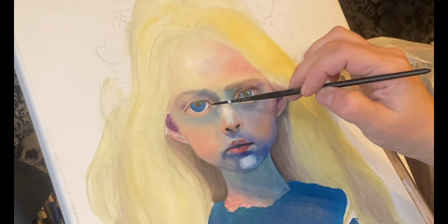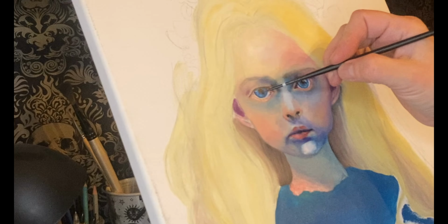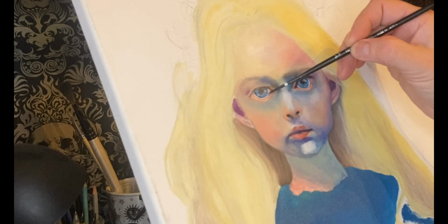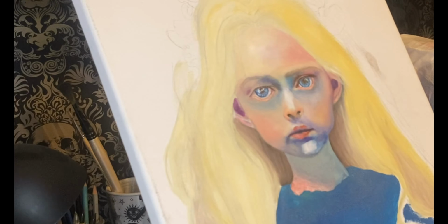So that's the reason why I painted this painting, and I am very, very happy with how it turned out. And I did send her a photo of the finished painting, and she was incredibly pleased with it as well. So I just wanted to give that little bit of perspective on why I'm painting this painting.